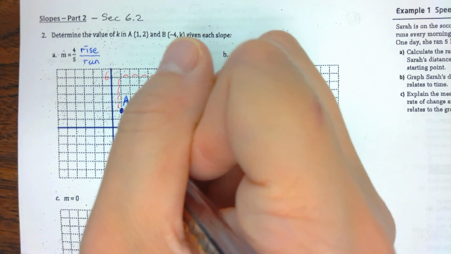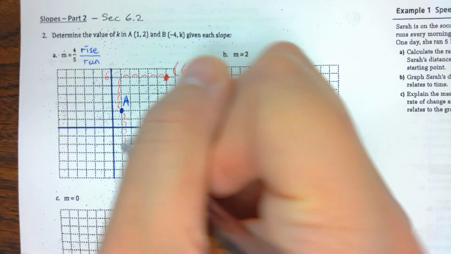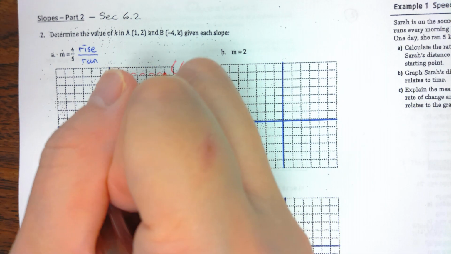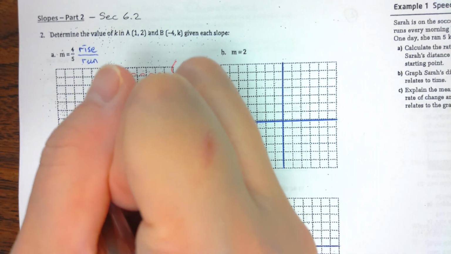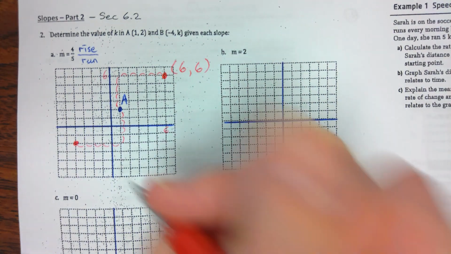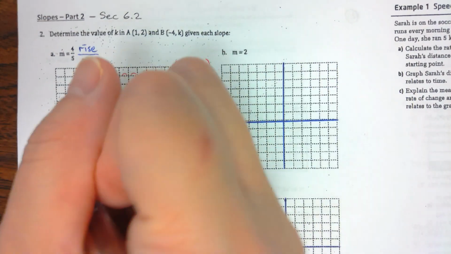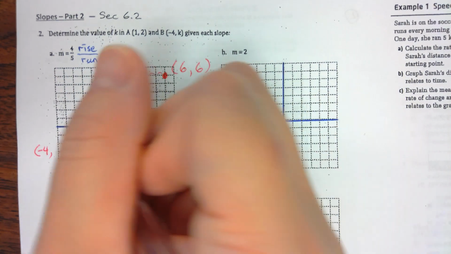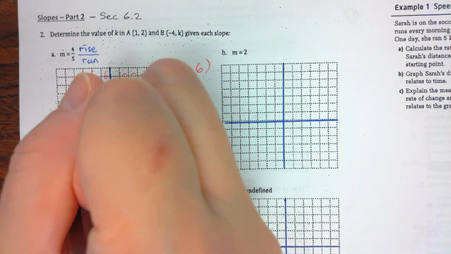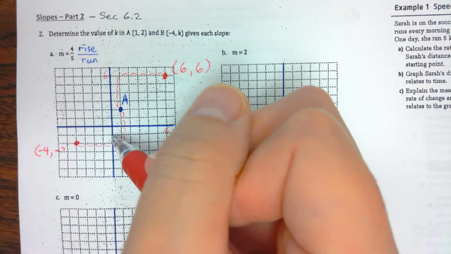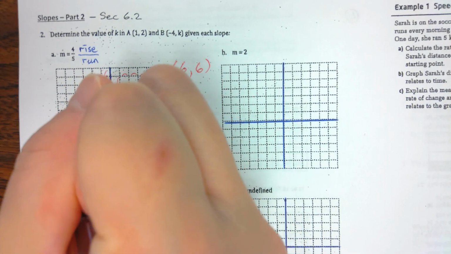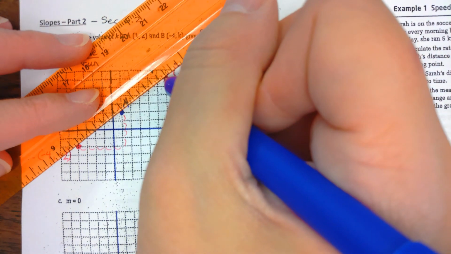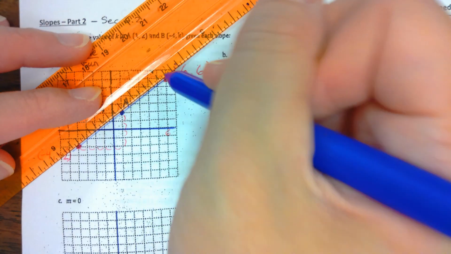Okay, let's see. So remember, we can go down 4 and over 5 to this side. 1, 2, 3, 4, 5. Because we know the direction of the line, we can go this way as well. And sorry, Nicolin, what did you say? Negative 4. Not 4. Each box is 1. So negative 4, negative 2. Okay. And when we connect those dots, here's our line.